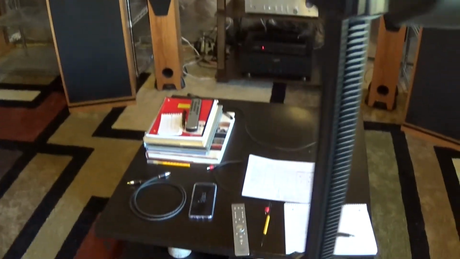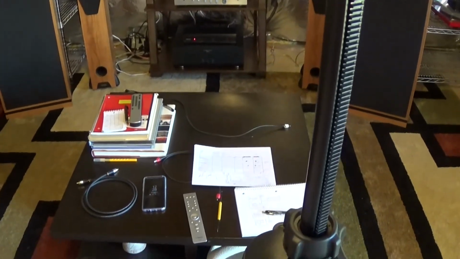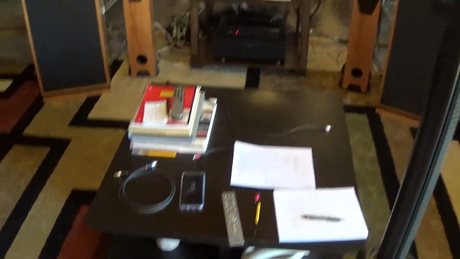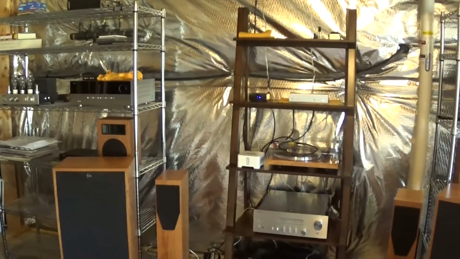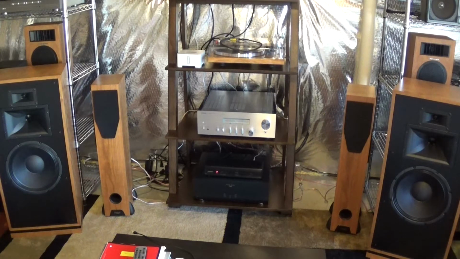I know I'm repeating myself. Okay, get this on the tripod and we'll get started. Okay, here we go. I'm going to begin with the Schiit. And when you hear the pause, I'm switching over to the DacMagic, and you'll just have to track the pauses from there to switch back and forth.